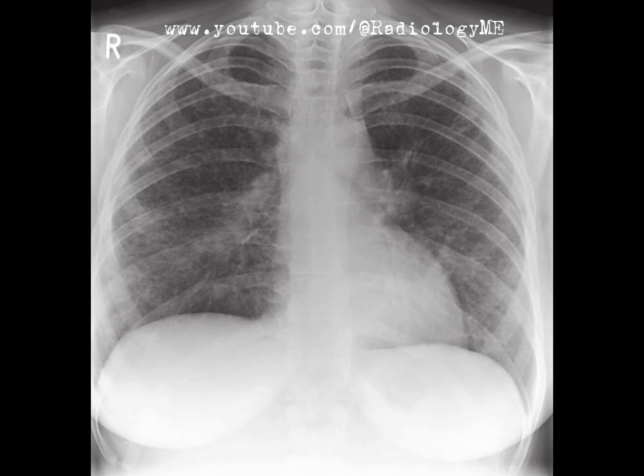Both hila are bulky and irregular in appearance, though, and that's a big deal. We don't see any visible calcification there, but there's definitely some irregularity that we'll come back to in a second. Now, as we move down to assess the mediastinum, there's no convincing widening of the right paratracheal stripe, so we can cross that off our list of potential red flags.